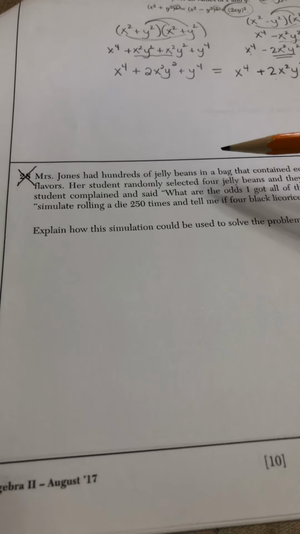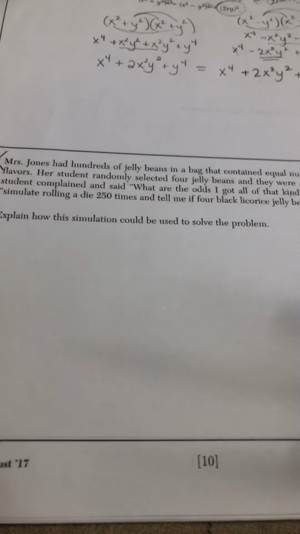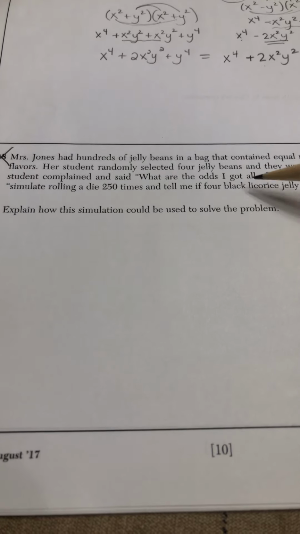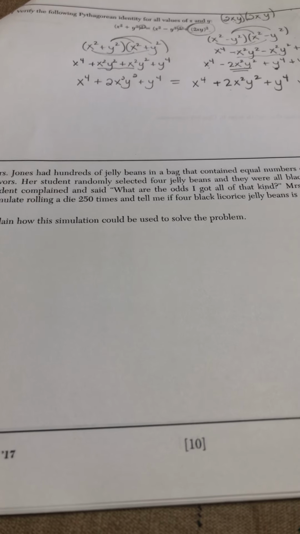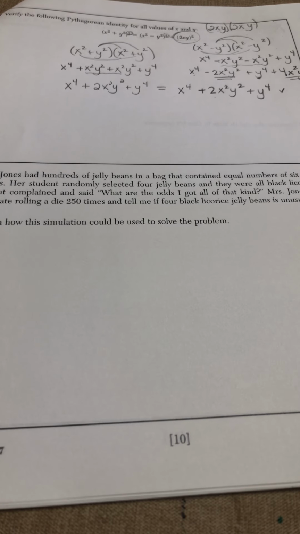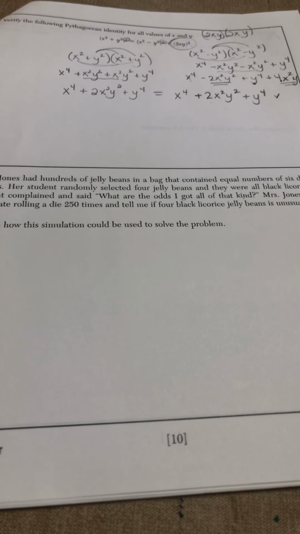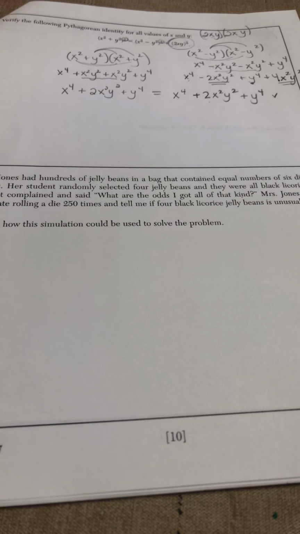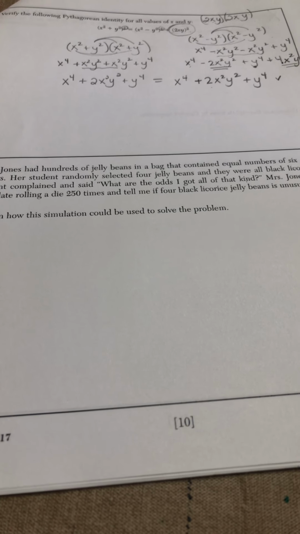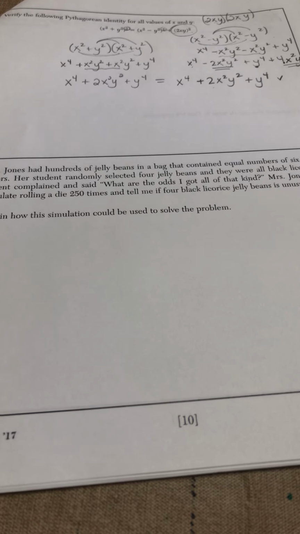Now, this one we've not really talked about. We haven't gotten to statistics. It is the last unit that we hit in Algebra 2. So basically, here's the deal. Mrs. Jones has hundreds of jelly beans in a bag that contained equal numbers of 6 different flavors. Her student randomly selected 4 jelly beans, and they were all black licorice. Her student complained and said, "What are the odds I got all of that kind?" Mrs. Jones replied, "Simulate rolling a die 250 times and tell me if 4 black licorice jelly beans is unusual."